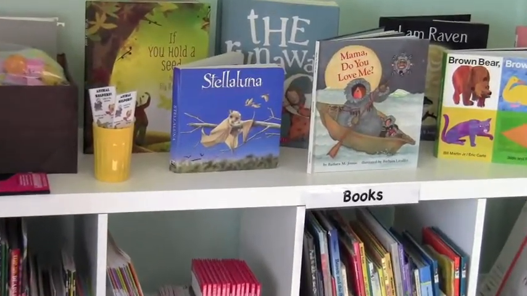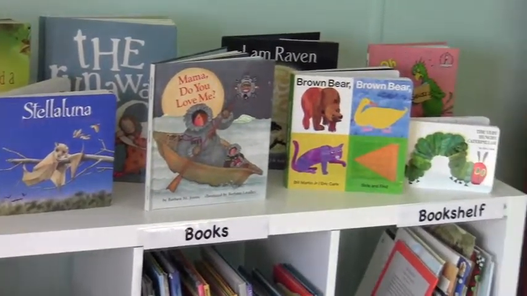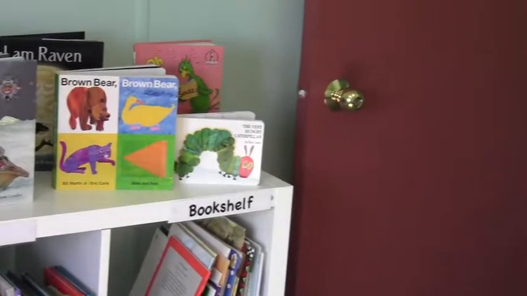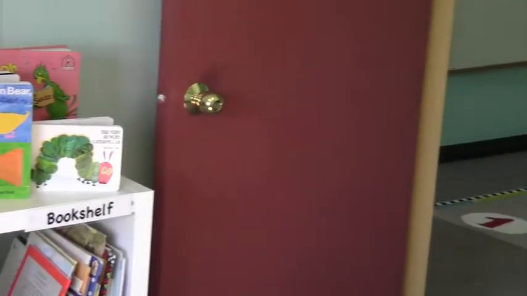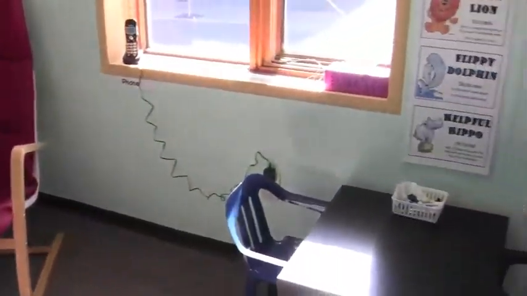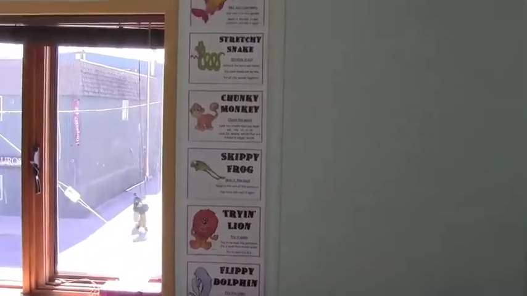The bookshelf houses a small brown bin that contains some math and literacy centers. They're used at this small table next to the bookshelf for individual and pair work on math and literacy skills. Above this table, you'll see an anchor chart where students can refer to the reading strategies that we have learned and use them as needed.